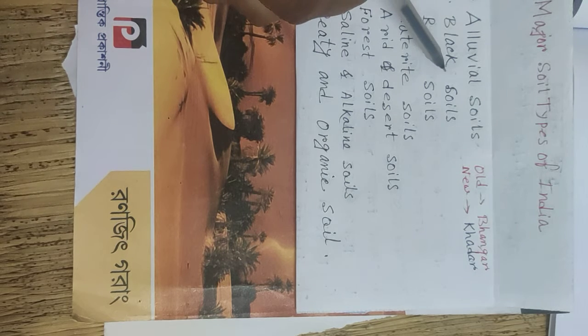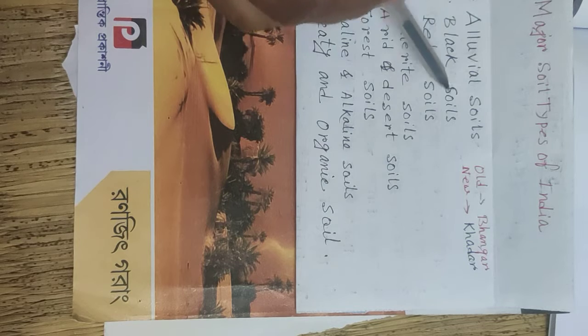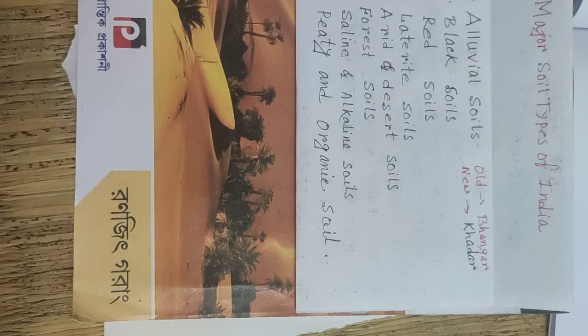Next, black soils. These soils are well developed in the Deccan lava region in Maharashtra, Gujarat, Madhya Pradesh and adjoining parts of Karnataka and Andhra Pradesh. Patches of black soils are found in Tamil Nadu, Uttar Pradesh and Rajasthan. These soils contain a high percentage of clay and are therefore retentive of soil moisture.